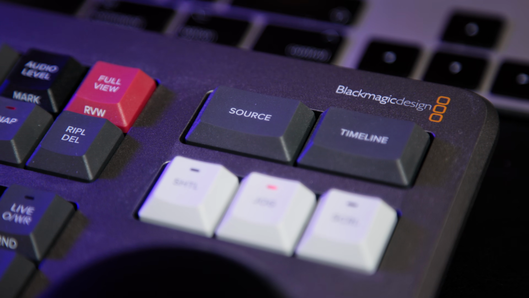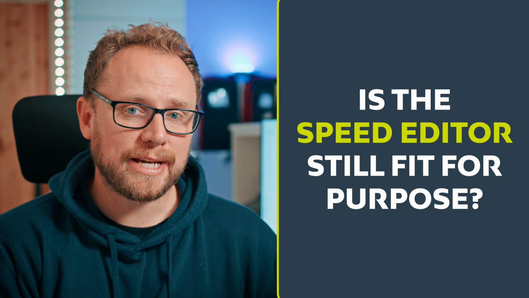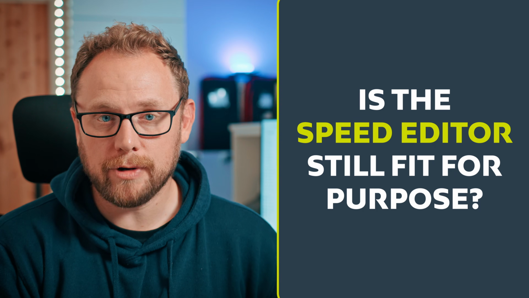The Speed Editor itself is built well, it's lightweight and easily travels. It improves your editing experience while you're working on laptops and iPads, makes some of the most common editing tasks faster, and it gives you a taste of using the search dial, which is hands down the best thing for video editing.